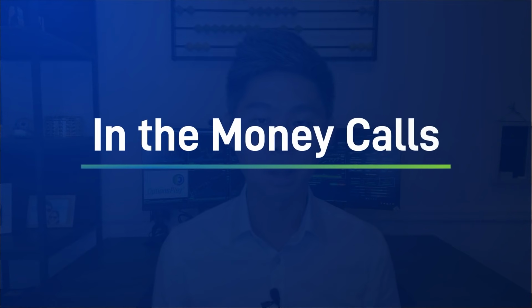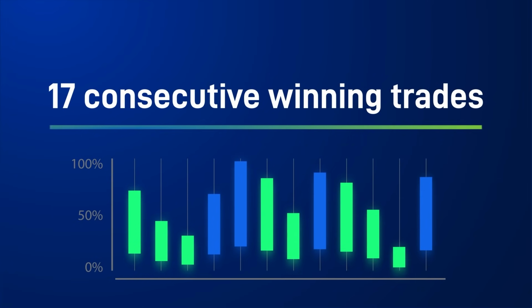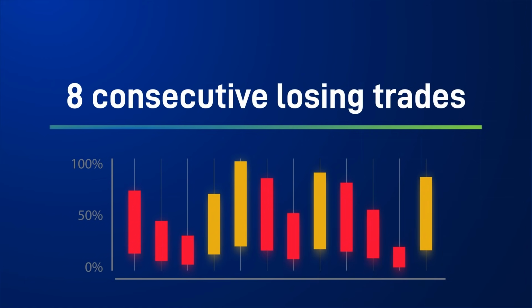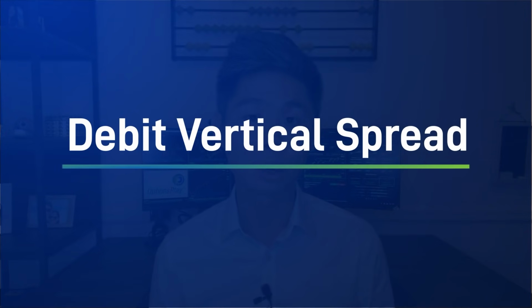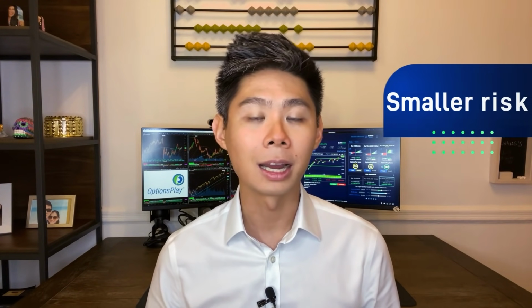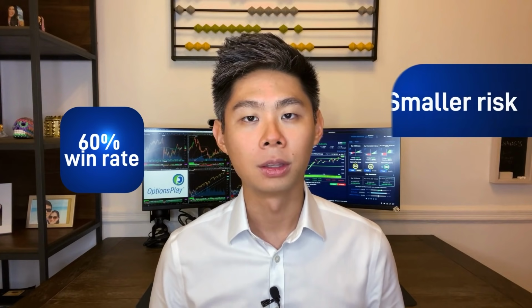Buying in-the-money call options, on the other hand, had slightly lower absolute return. However, it had 62% winners, and the highest win streak had 17 consecutive winning trades with only 8 consecutive losing trades. To combine the best of both worlds, buying a debit vertical spread provided absolute returns that were almost as high as buying out-of-the-money calls with far smaller risk and about a 60% win rate. This really shows you how vertical spreads help combine the best of both worlds with returns similar to buying out-of-the-money calls, but having win rates and risks that are closer to buying in-the-money calls.